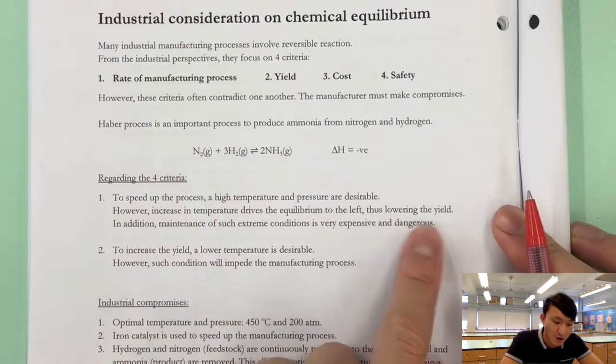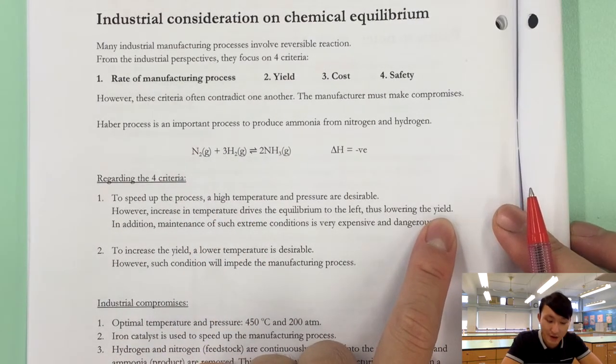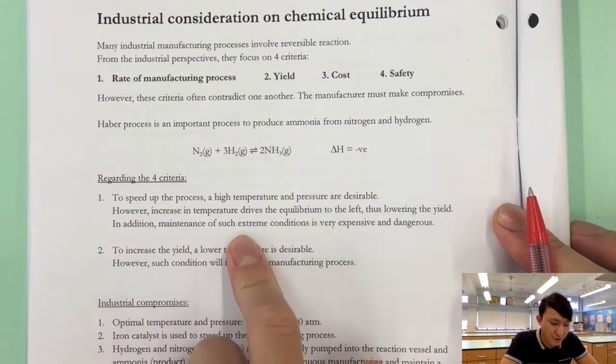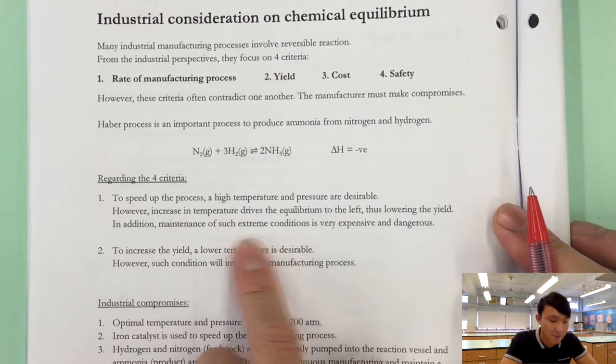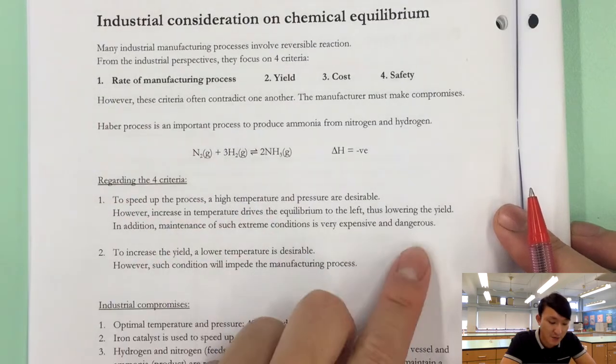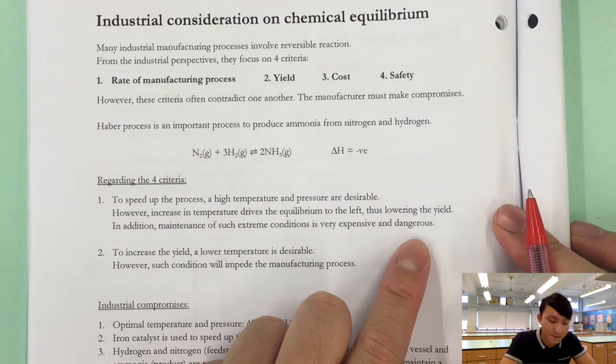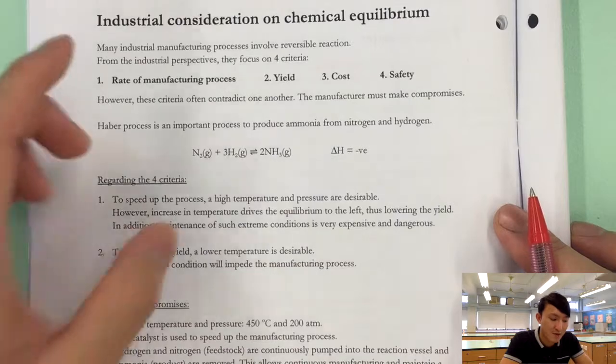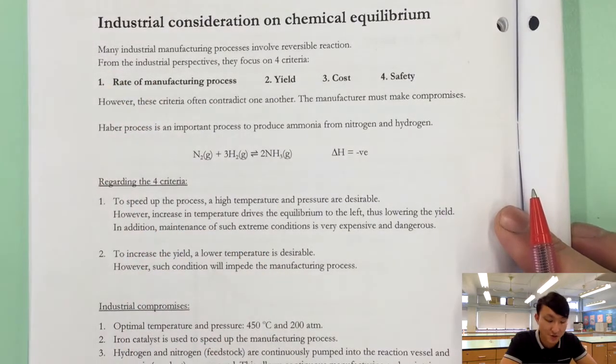Okay, that will lower the yield. Also, if you have such a high temperature and high pressure, the maintenance of conditions would be very expensive and at the same time very dangerous. So this is how one criterion contradicts the others.